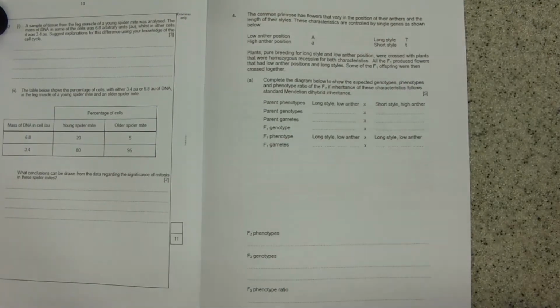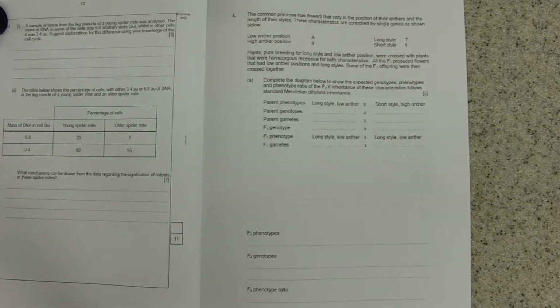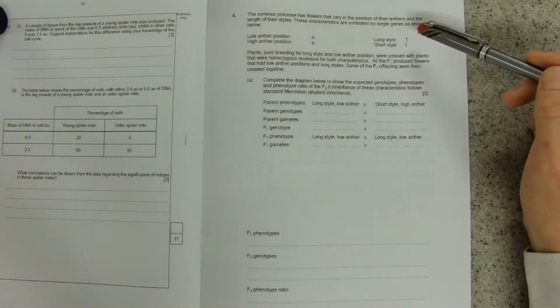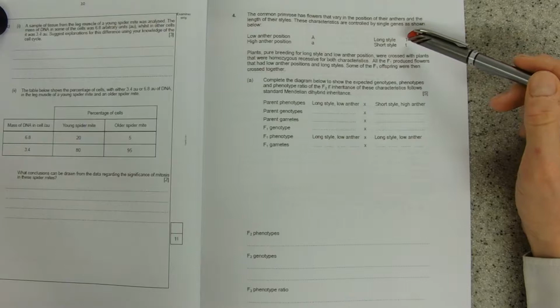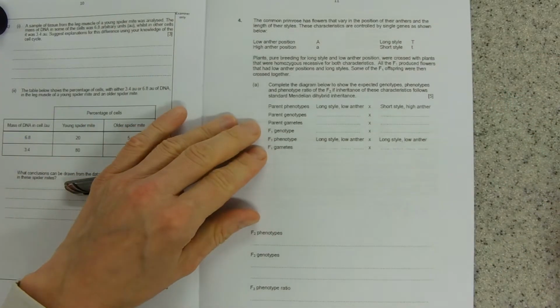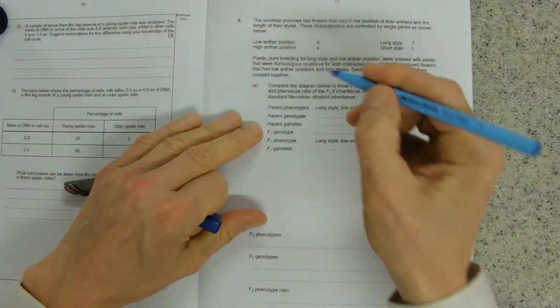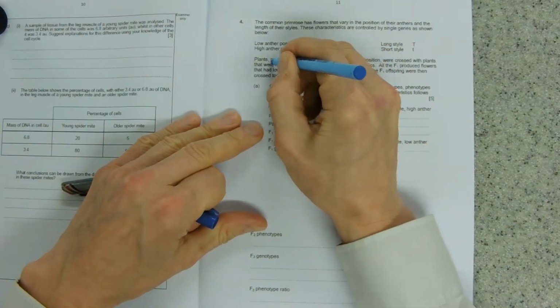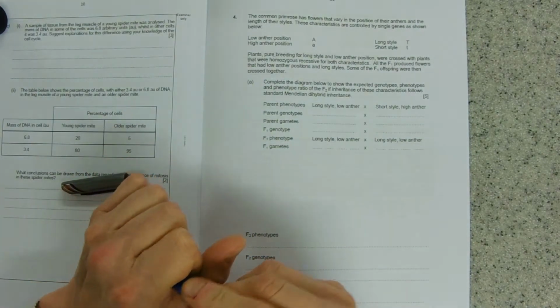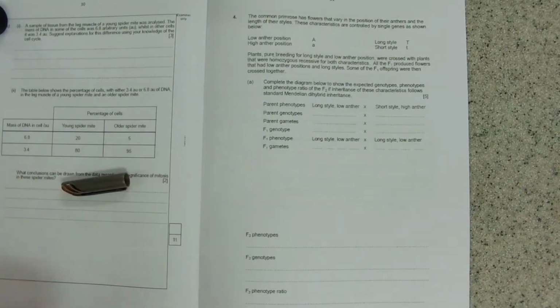Question 4. We have a common primrose, and there's two characteristics, the anther position and the style position. Plants pure breeding. What does pure breeding mean? Pure breeding means homozygous. So if you ever see that, it just means homozygous.